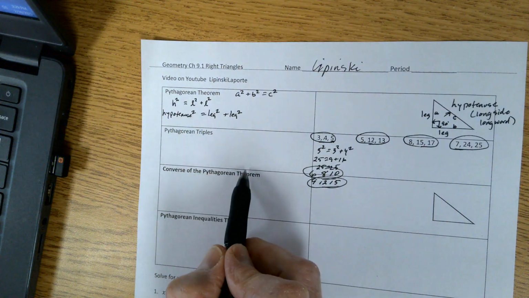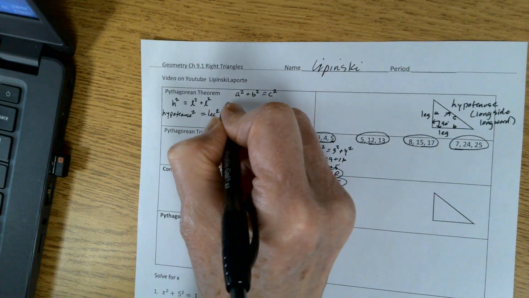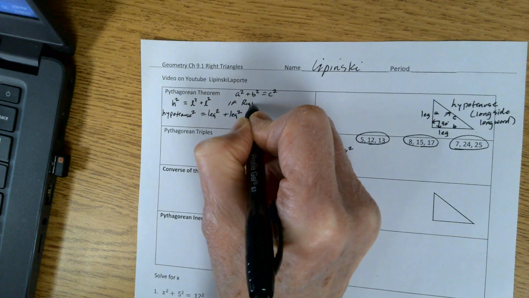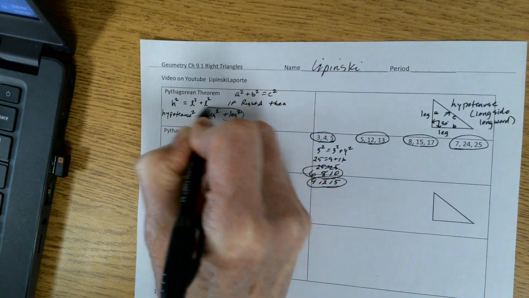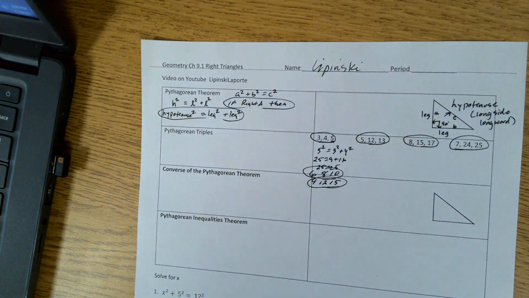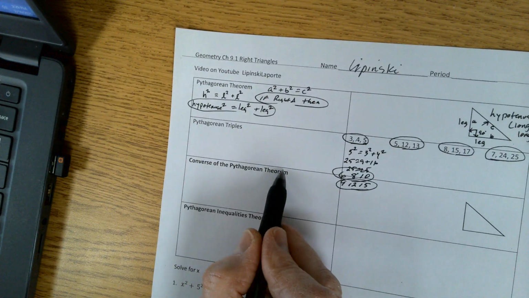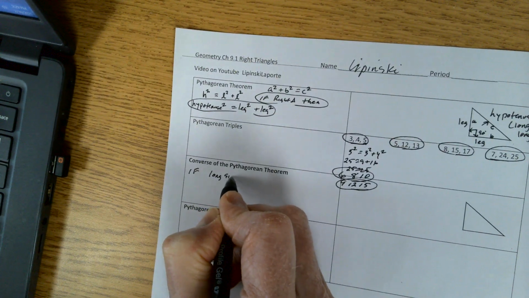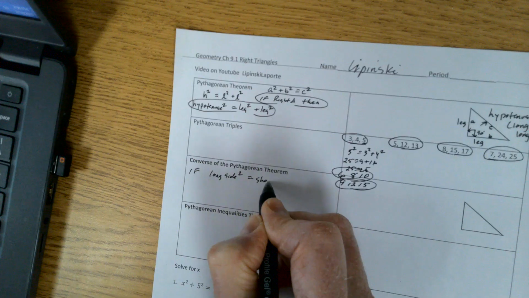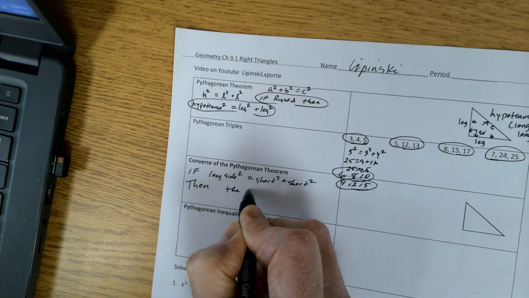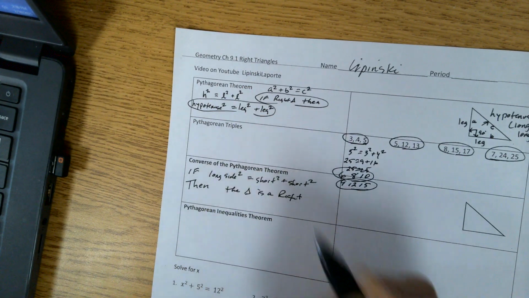Okay? Now the converse says, so if it's a right triangle, okay, I should have written this here, okay? If you have a right triangle, then you have this, okay? If you have a right triangle, then the length of the hypotenuse squared equals the length of the leg squared plus the length of the leg squared. That's your if-then conditional statement. Now the converse says, if the length of the long side squared equals the length of the short side squared plus the length of the short side squared, then the triangle is a right triangle.